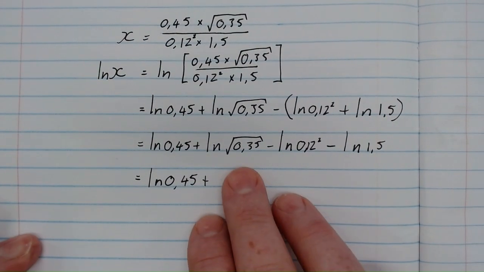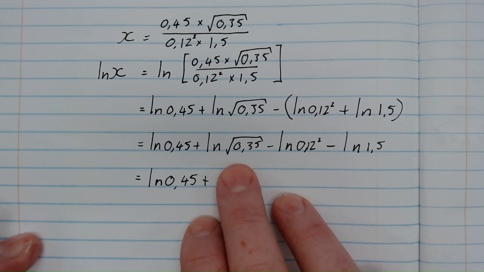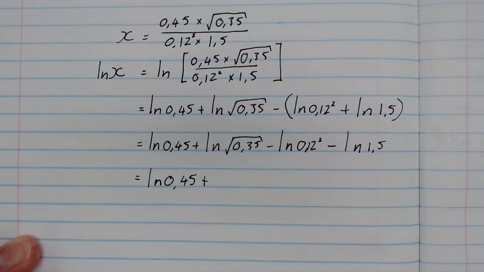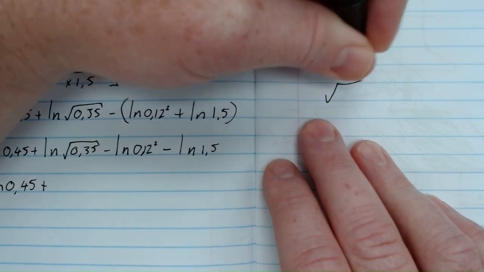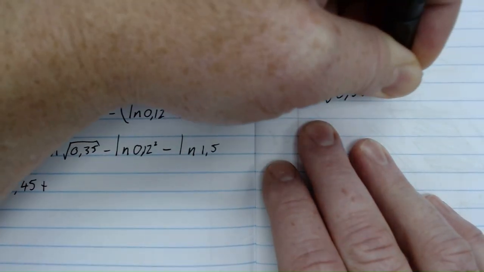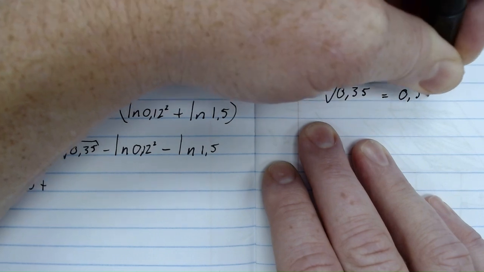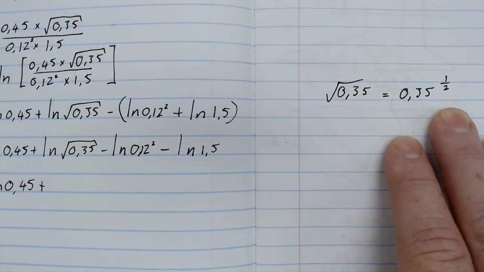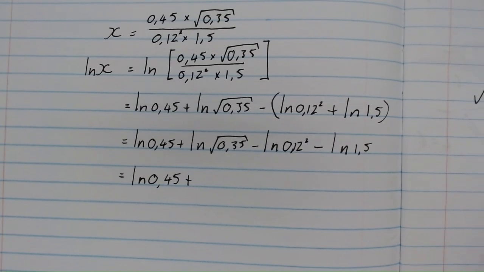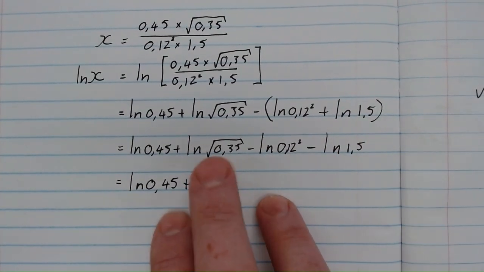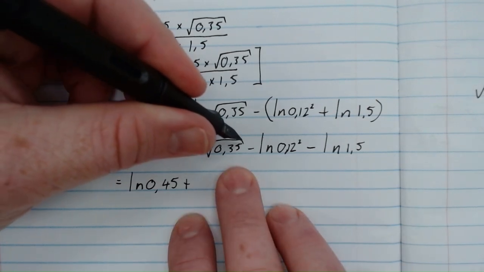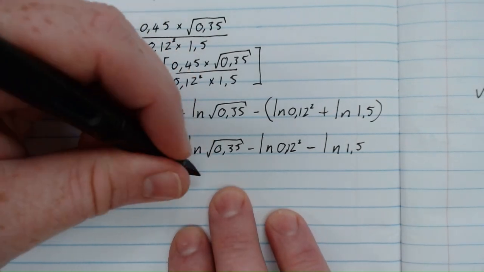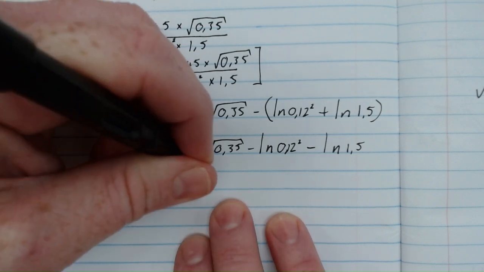There's almost like a little bit of side work that you can do. This square root is the same as saying that that is 0.35, and what I'll do is I'll move across here slightly and just show a bit of rough work. So if we have the square root of 0.35, that's the same as saying 0.35 to the power of 1 over 2. That is that fractional exponent. So when we come back over here, we can rewrite this, of course, with the fractional exponent, 1 over 2. And the exponents go to the front.